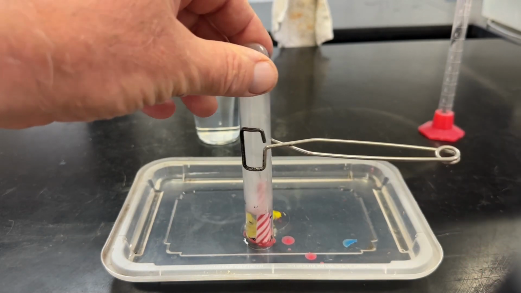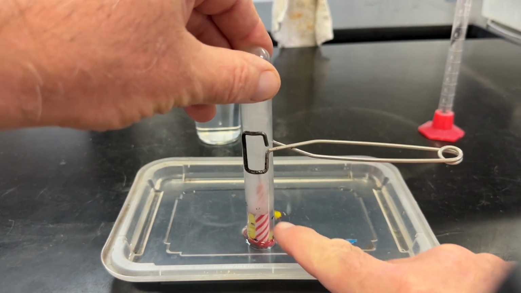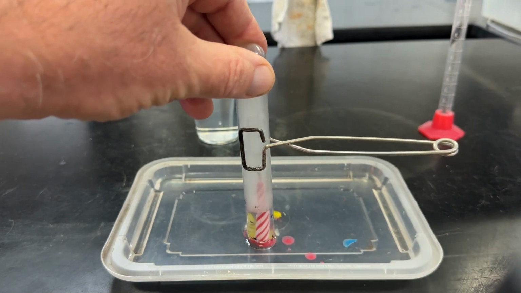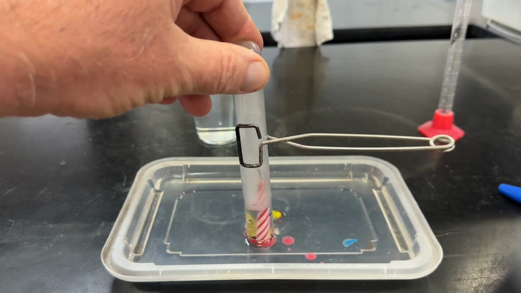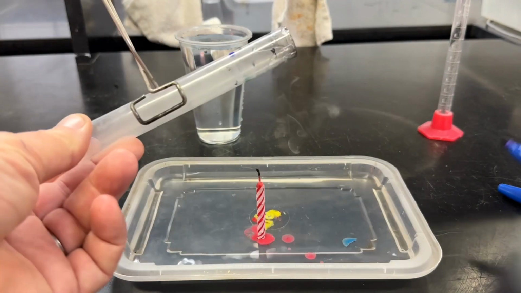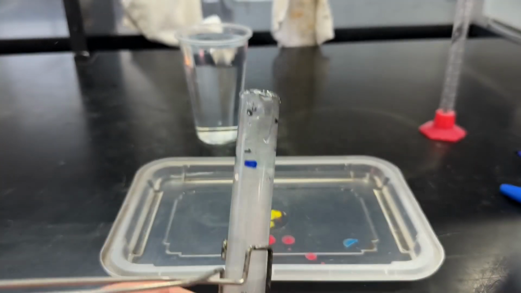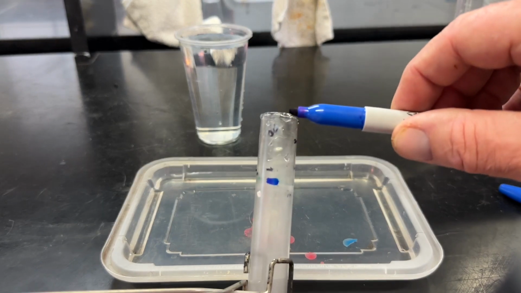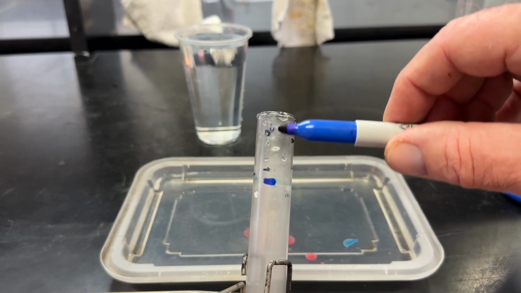There you go. You see how easy that was? Right there is the level of the water. So we're going to take our Sharpie, we're going to mark it, take it out. Now, the water came up from here to that mark.